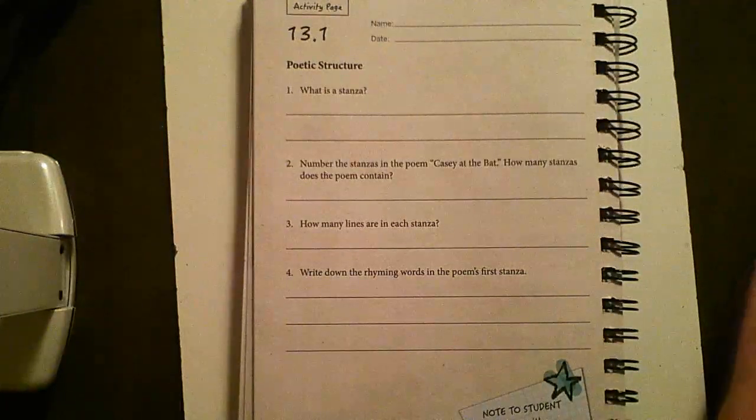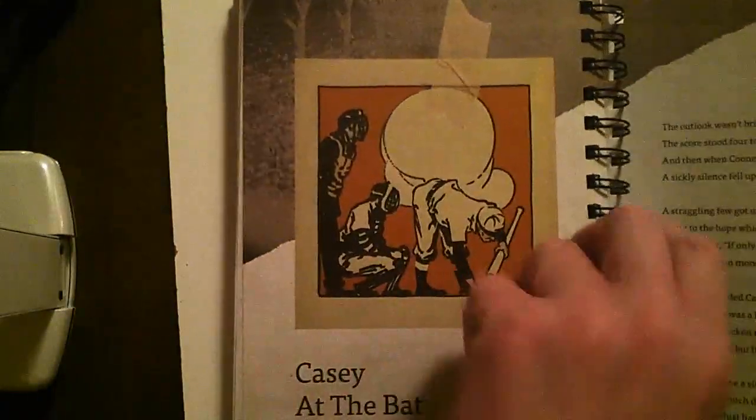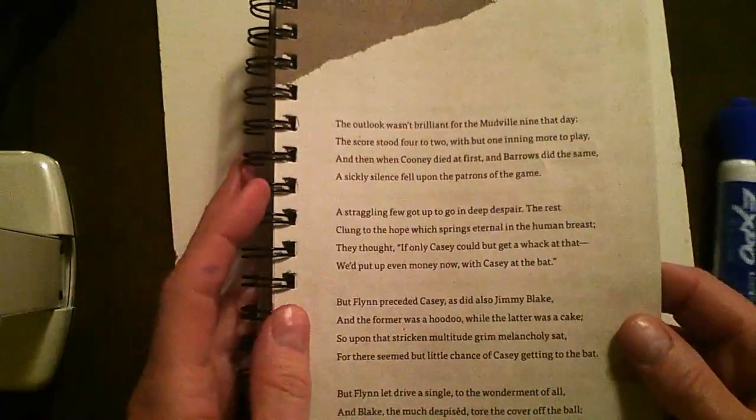Okay, if you remember yesterday, we looked at this poem, Casey at the Bat. It is a special type of poem that tells a story. This is a narrative poem. So while it follows the patterns of a poem, it also tells a story. And it's extra long too, longer than most poems.